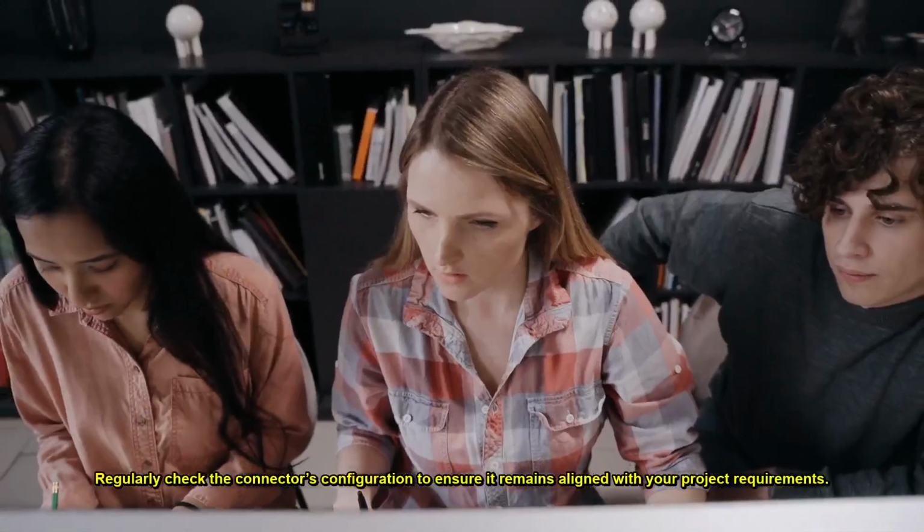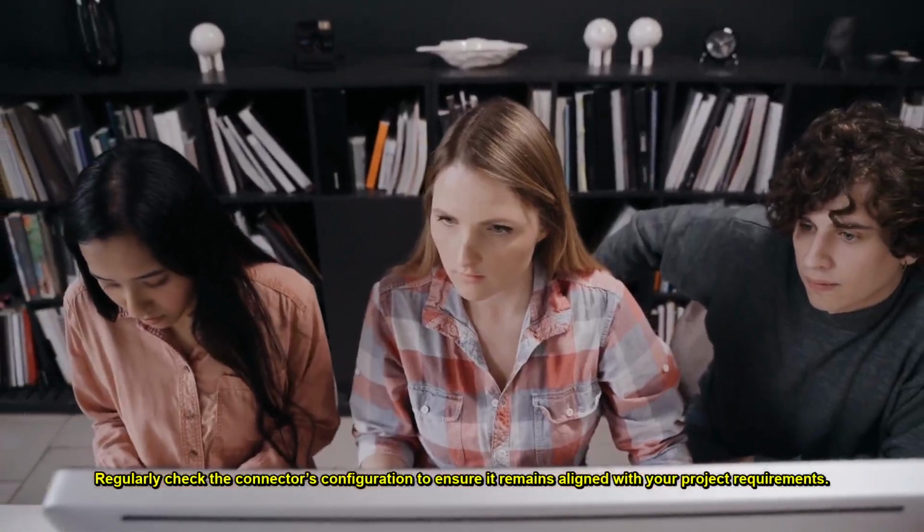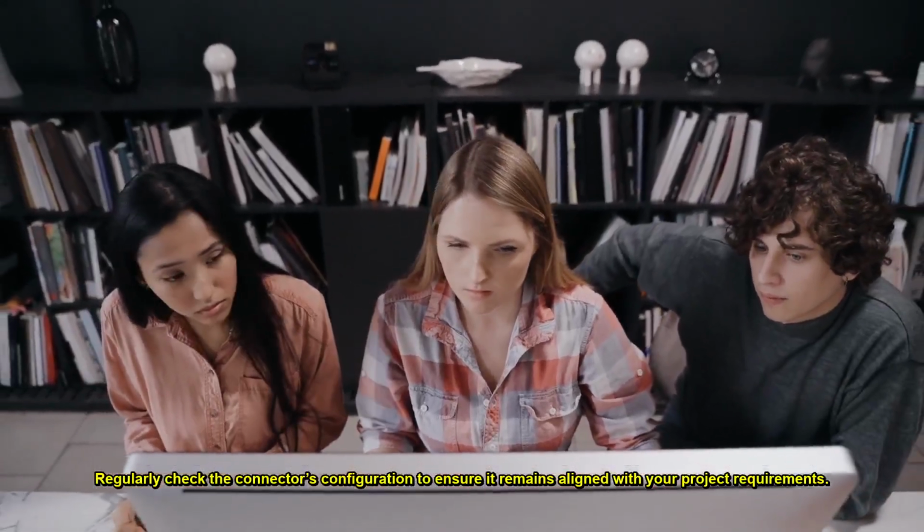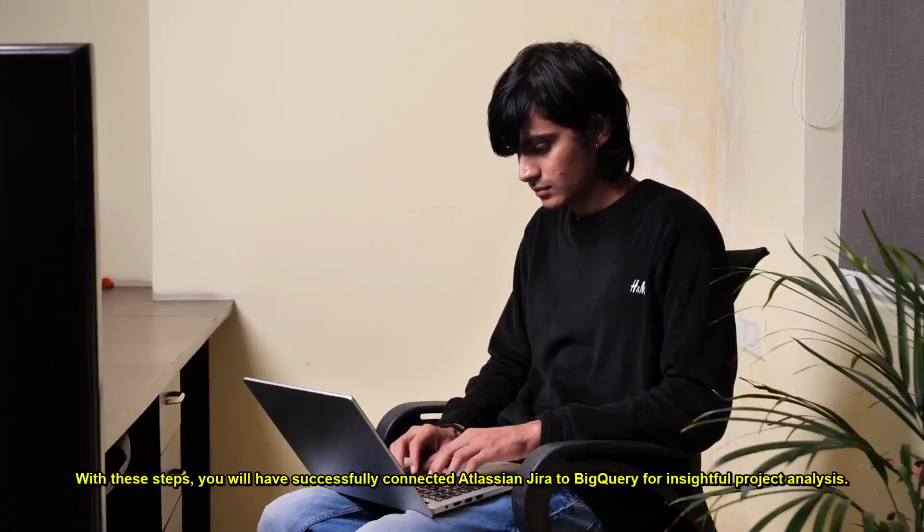Regularly check the connector's configuration to ensure it remains aligned with your project requirements. With these steps, you will have successfully connected Atlassian Jira to BigQuery for insightful project analysis.